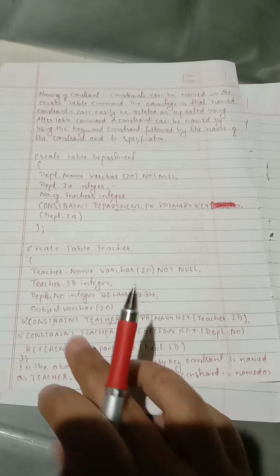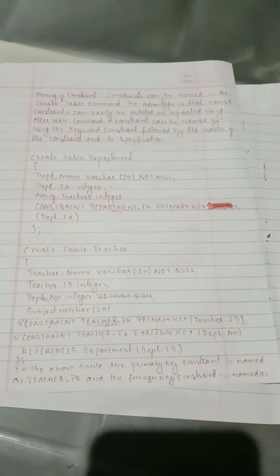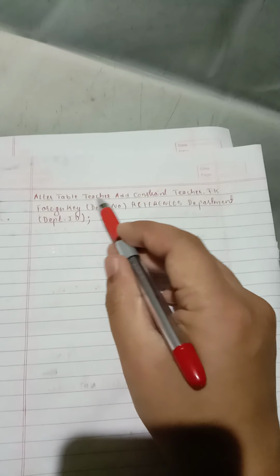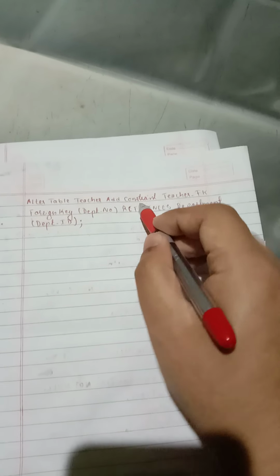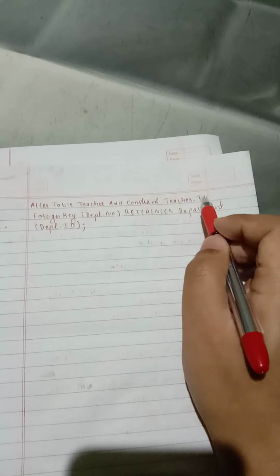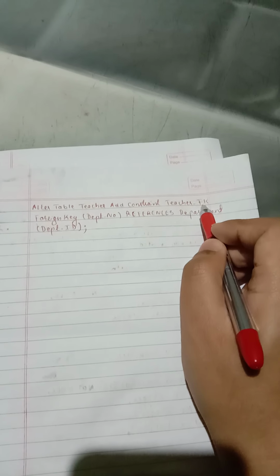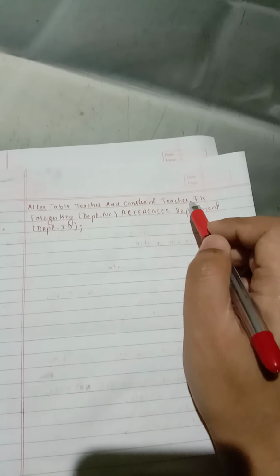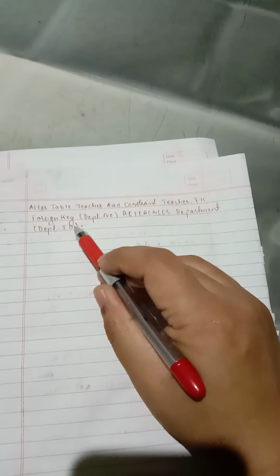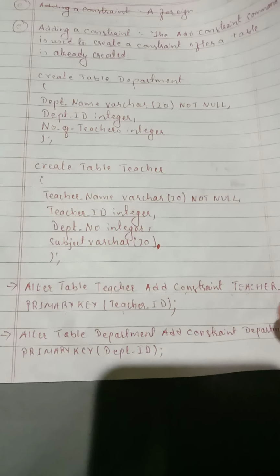This is the same code we have to specify in the alter table command. So alter table teacher add constraint teacher foreign key. Now I'm specifying the foreign key: foreign key department number.